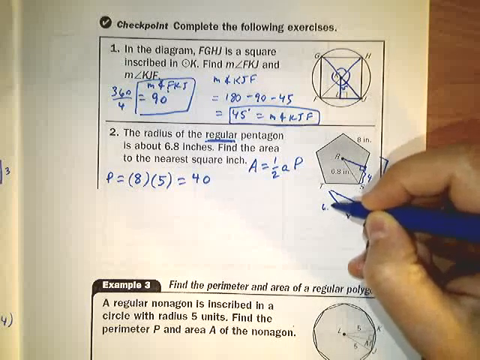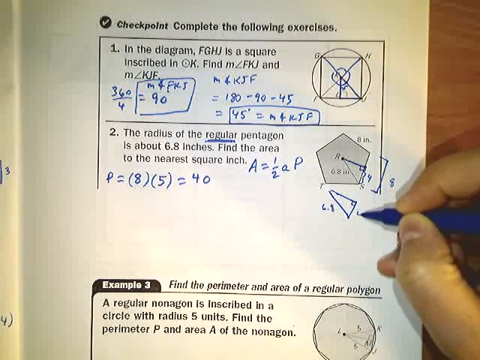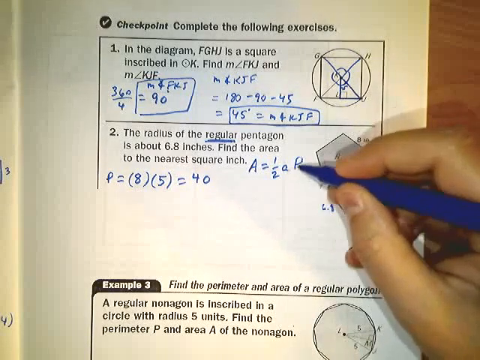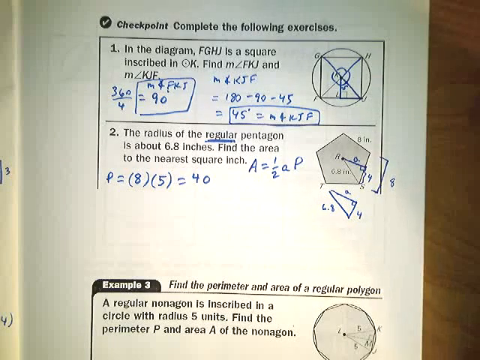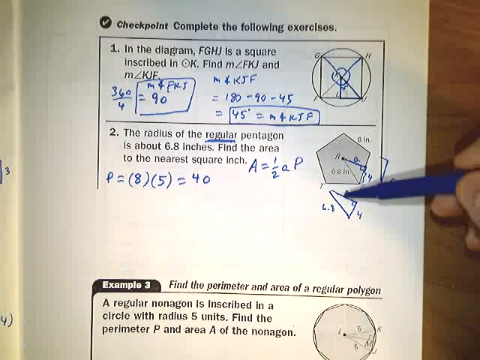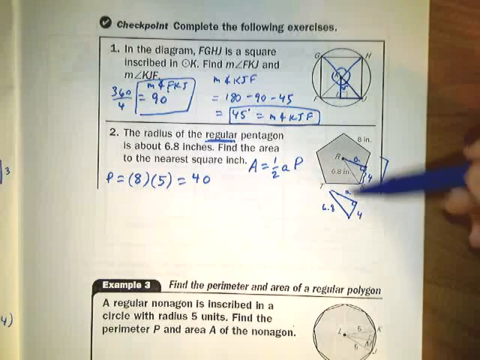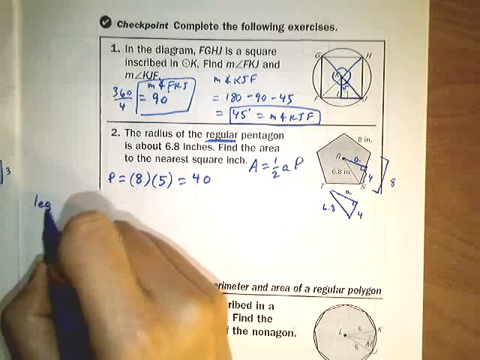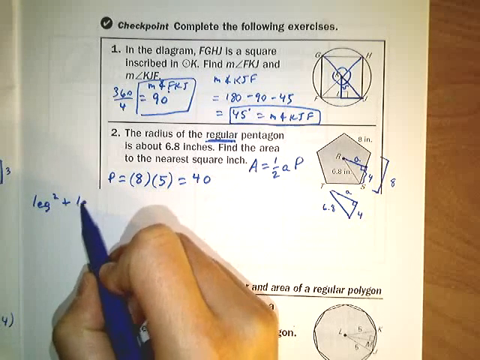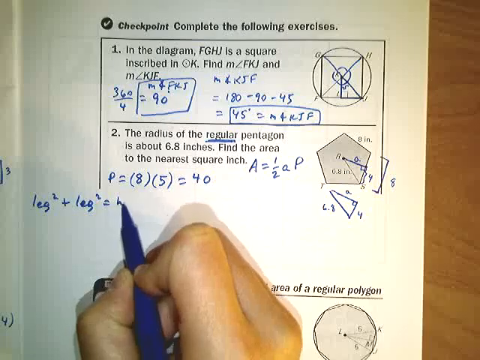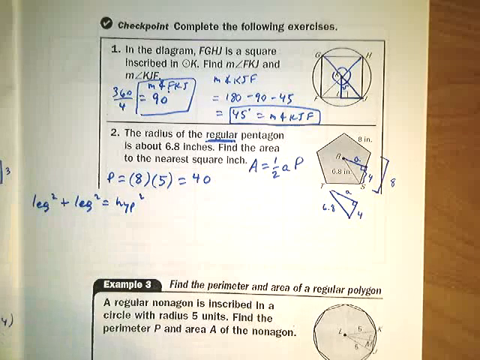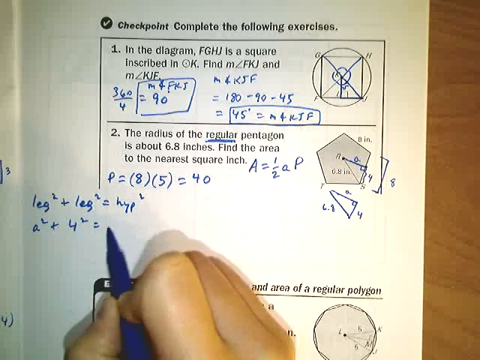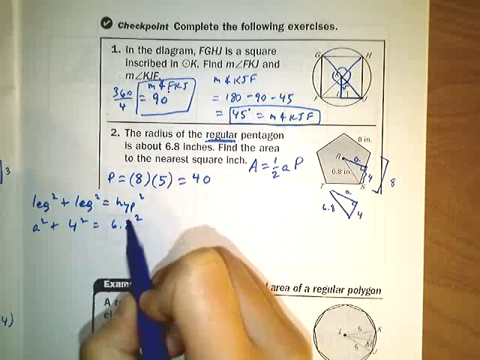The hypotenuse is 6.8. One of the legs is 4. And then the apothem, that's what I'm trying to find to complete all the things I need to find for my overall area formula, is the other leg. So I'm going to use the Pythagorean theorem here that says that leg squared plus leg squared equals hypotenuse squared. So that would be a squared plus 4 squared equals 6.8 squared.